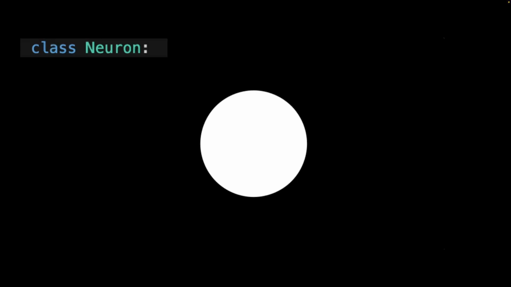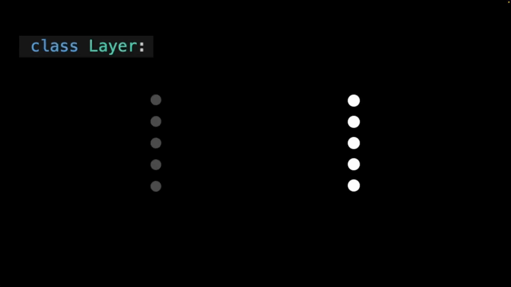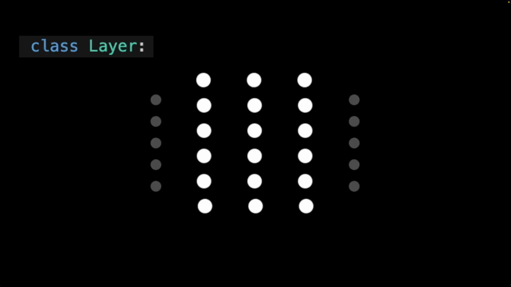To simplify, a neuron is a unit that holds a number. This number is called its activation. Multiple neurons are organized into layers, an input layer, an output layer, and layers in between called hidden layers. Together, these layers form a neural network.